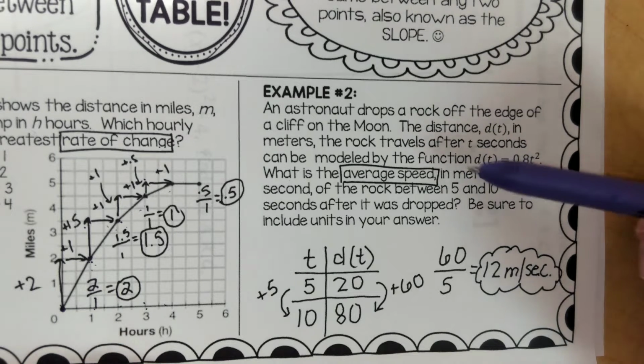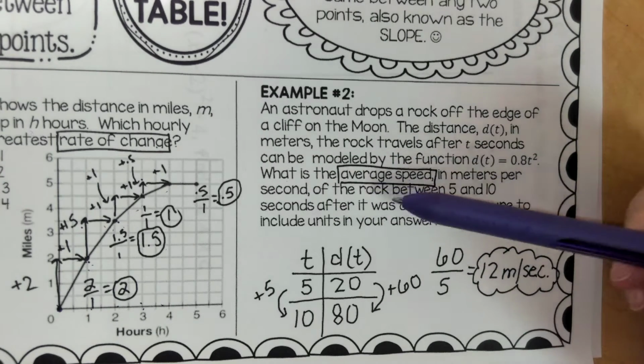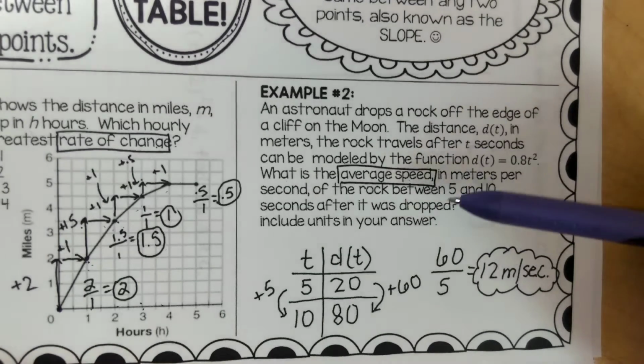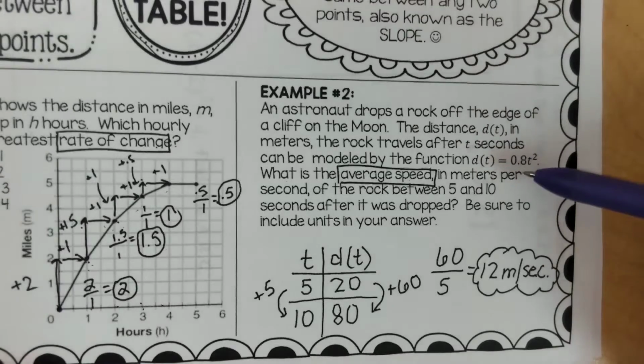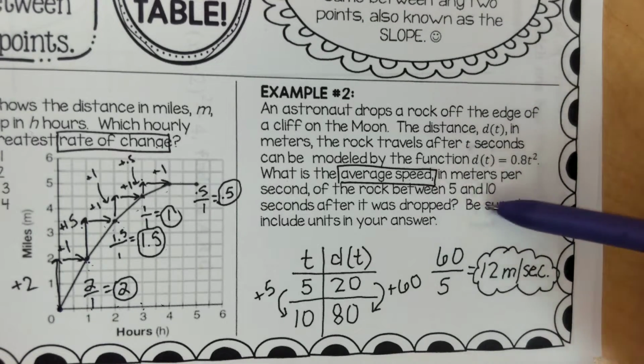Sorry about that. The distance can be modeled by this function, and we're asked what is the average speed in meters per second of the rock between 5 and 10 seconds. It's going to have a different speed all the way along because it's not a linear function. It's actually a quadratic. And so we need to know just the difference between 5 and 10.